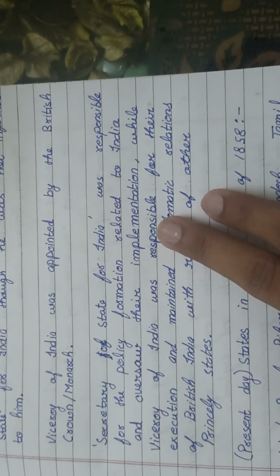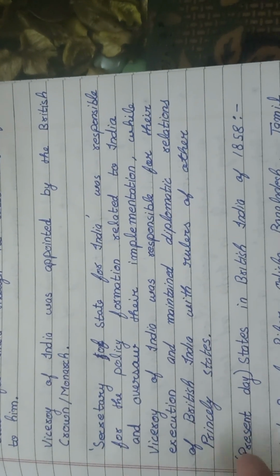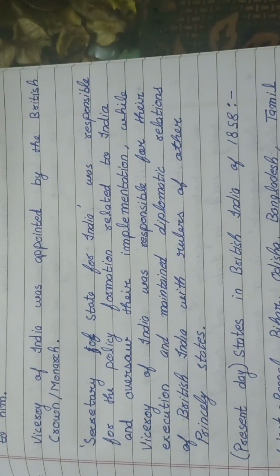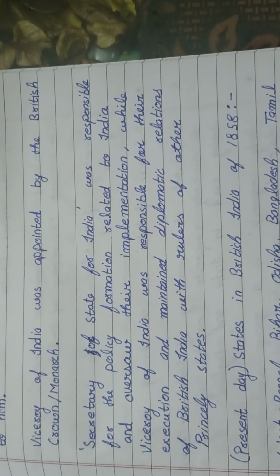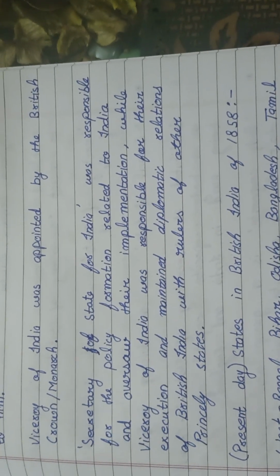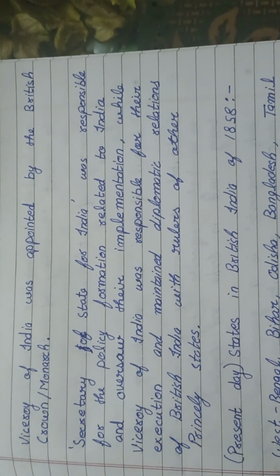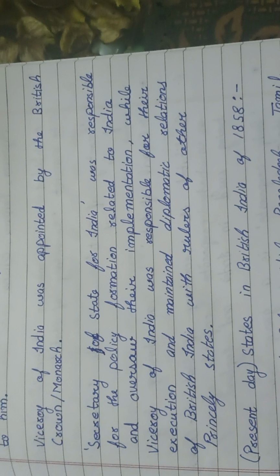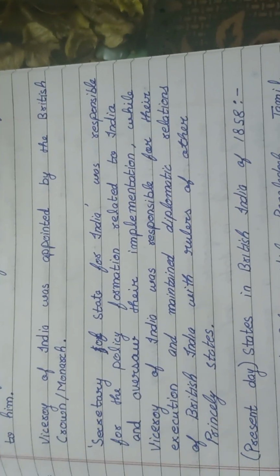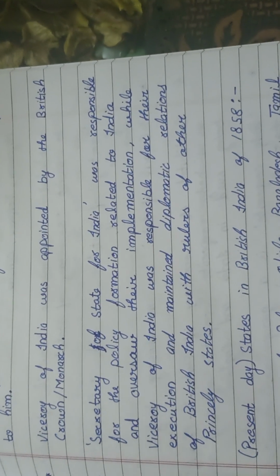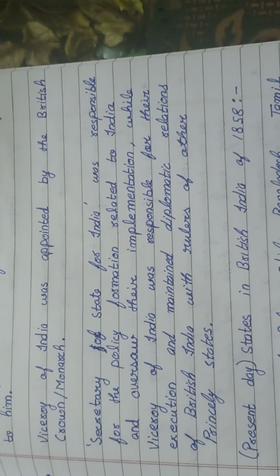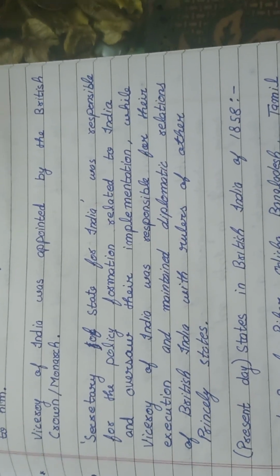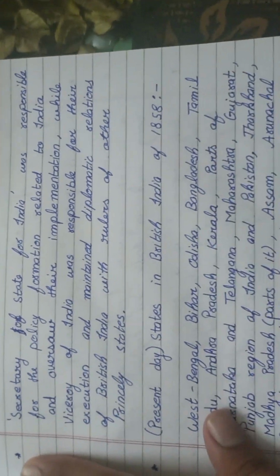So the Viceroy had the duty that he needed to be responsible that all of these policies that were drafted, that were created by the Secretary of State for India, that is SOS for India, were actually being implemented. So he was responsible for their execution. He checked that all of these policies were properly implemented, and they were put into action. And then he reported all of it to the Secretary of State for India.